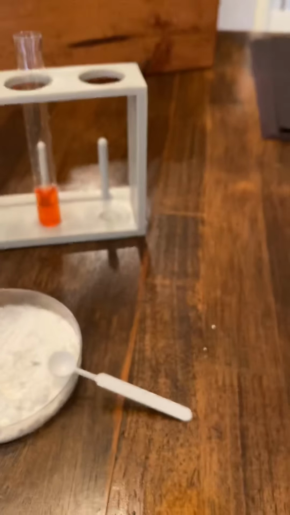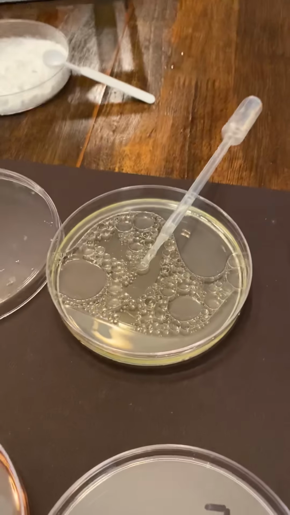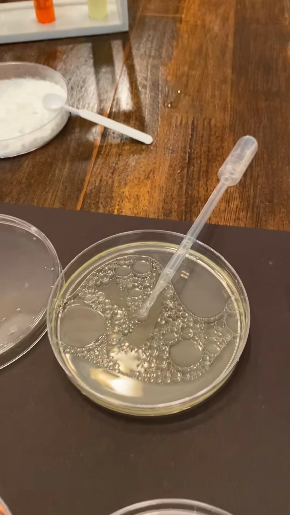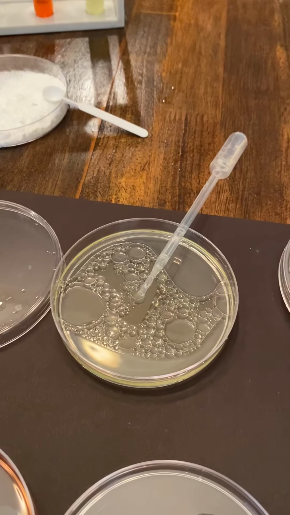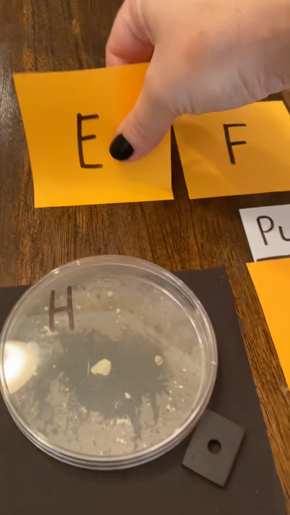And if you think back to those different properties of each of those, remember that links back to its, what is it? Its density. That's right. We covered that one a while back. All right, so E is also a mixture.